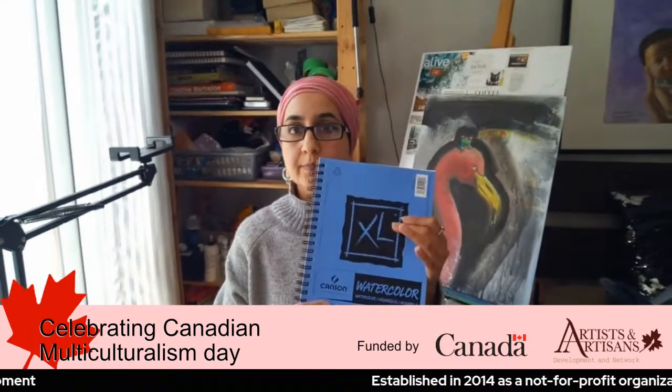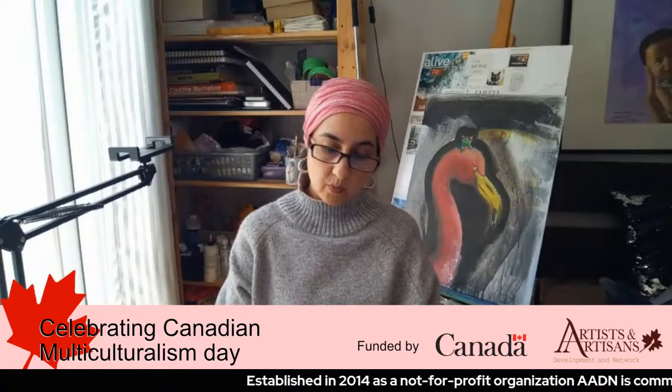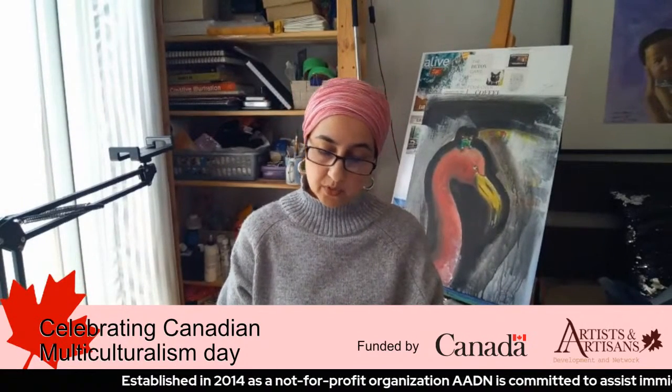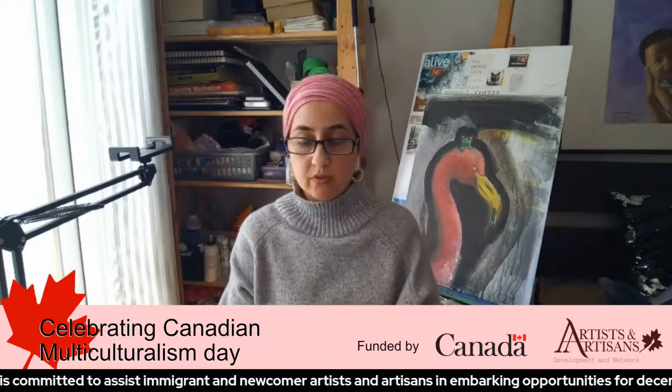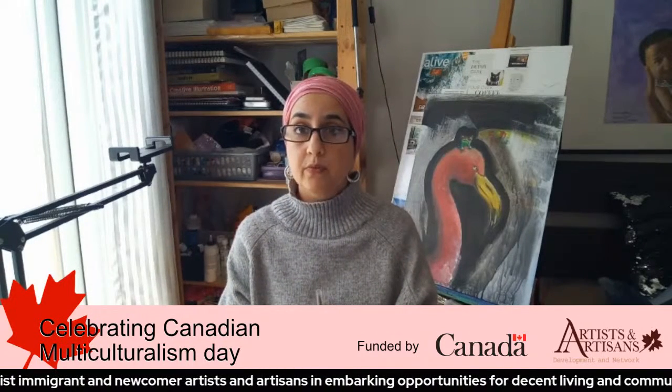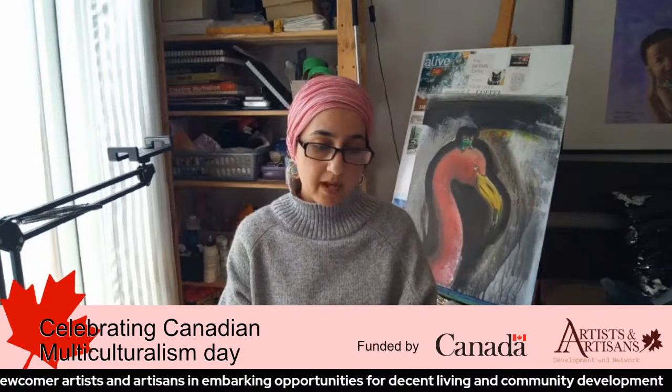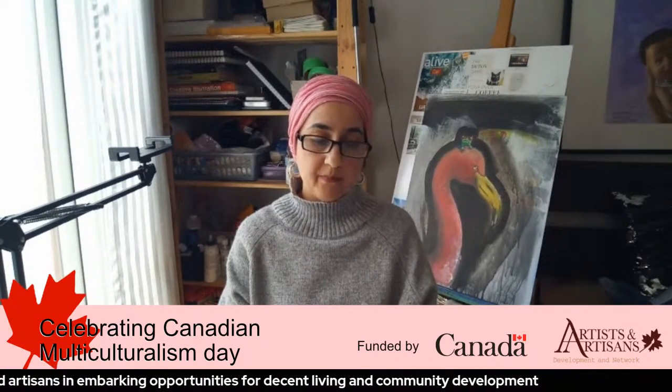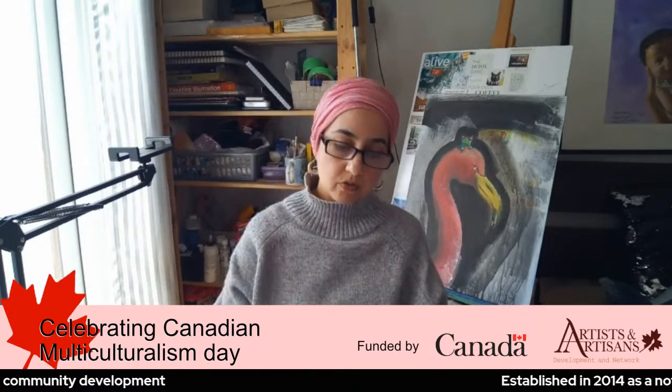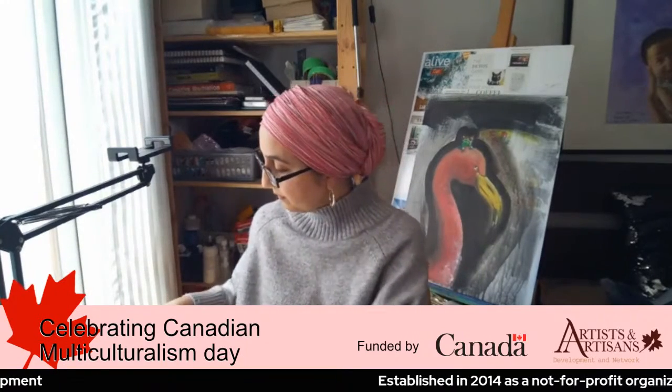Okay, so this is what I use. This is the Canson watercolor sketchbook. It is 7 by 10 inches, cold press, and 300 grams. And the paintbrushes I use, you could really use any kind of round-tipped paintbrushes that you have, or you can go grab them from your local art supply store. I will mention which numbers they are, so when you're following along.